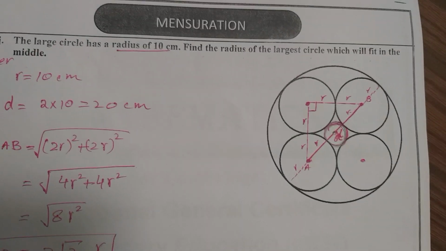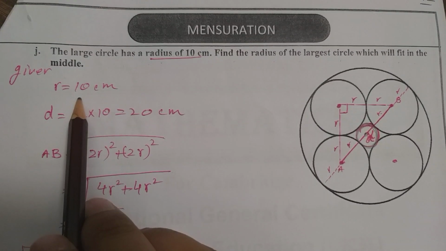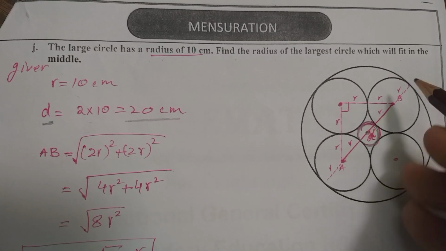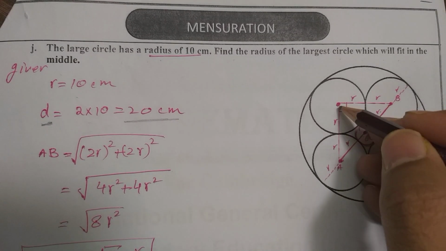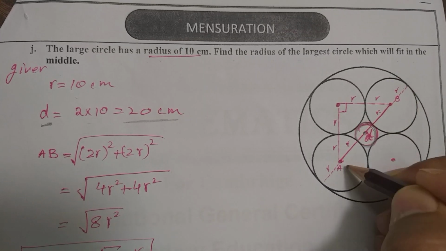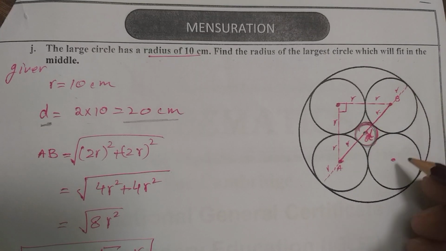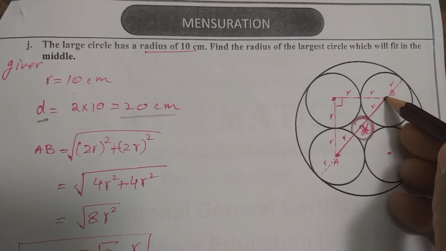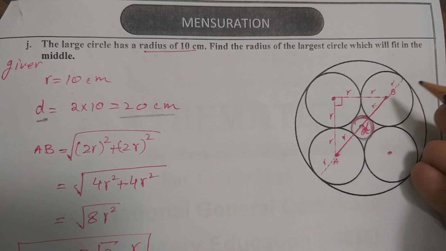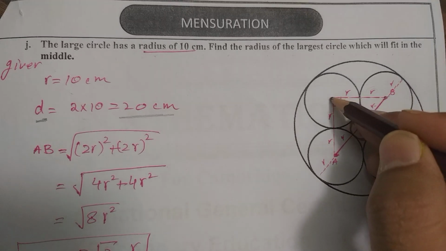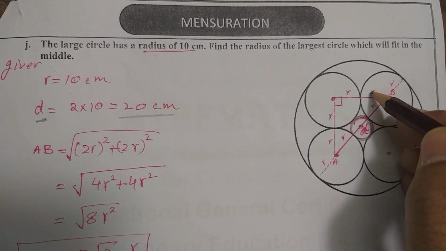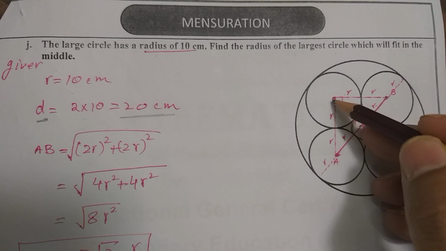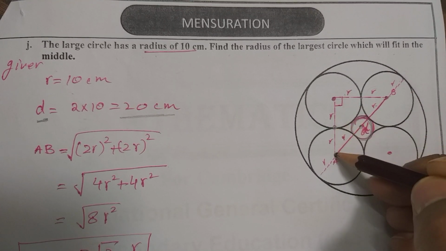Okay, now as we are given the radius is 10 centimeters, the diameter becomes 20 centimeters. So I mark the 4 points on the circle. You can move either this side, and make a right angle triangle. I join them. I know that from this circle to this circle is a radius, which is equal to r, and from here to here it becomes r. The complete length is 1r plus r, equal to 2r, and the same here, from here to here is r, and from here to here is r.